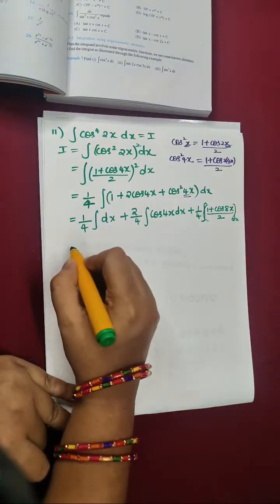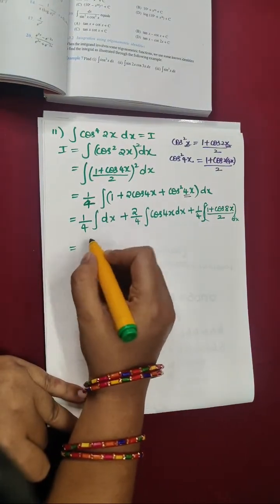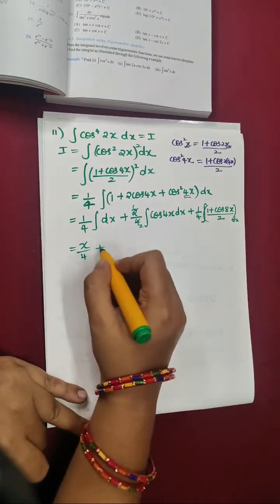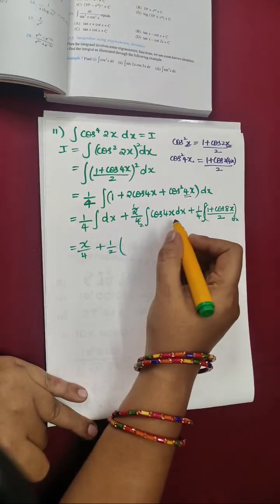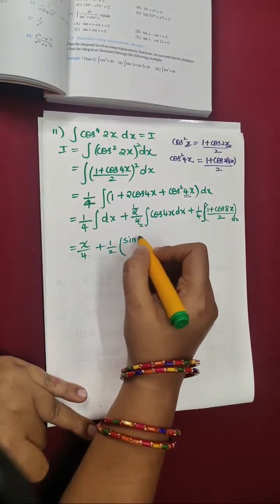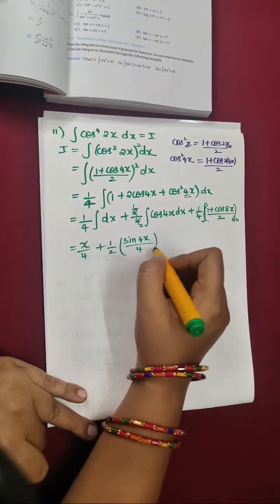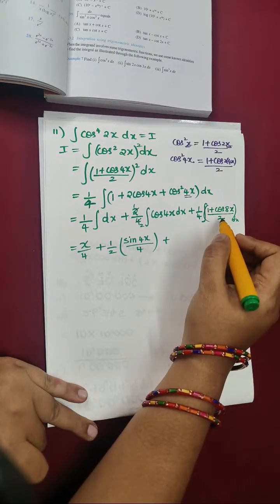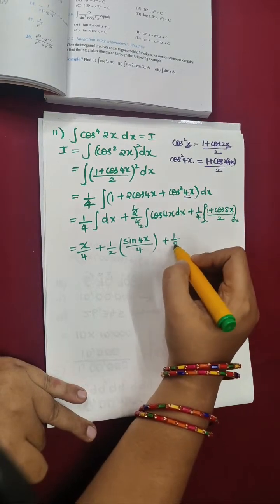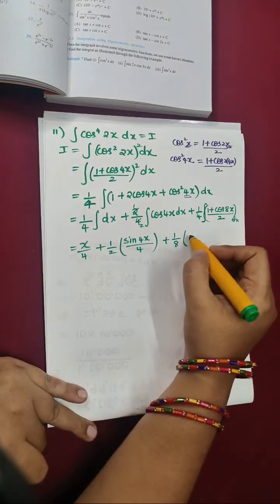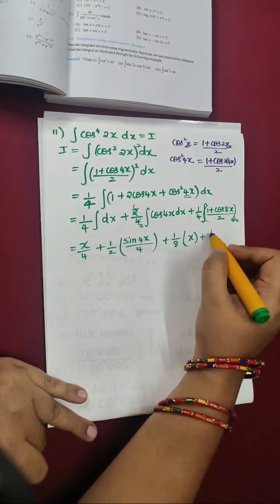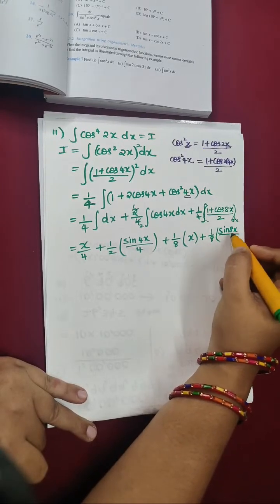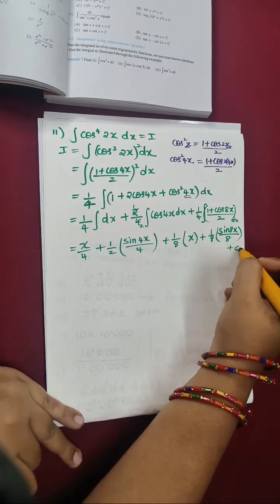Now integrate. So we get integral dx is x by 4. Here 2 and 4 get cancelled, so 1 by 2. Integral of cos is sine. Coefficient of x is 4 here. So when you multiply 1 by 4 inside, and already 2 is in the denominator, you'll get 1 by 8 integral of dx is x. Again 1 by 8. Integral of cos 8x is sin 8x and coefficient of x is 8, plus c.